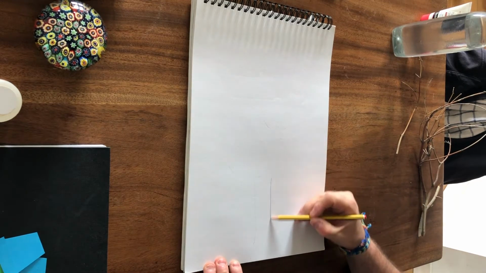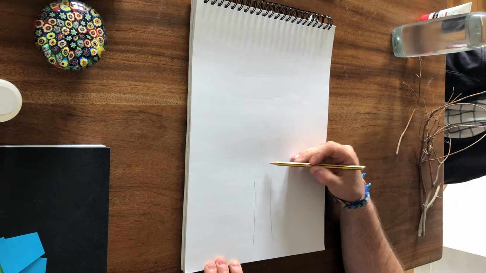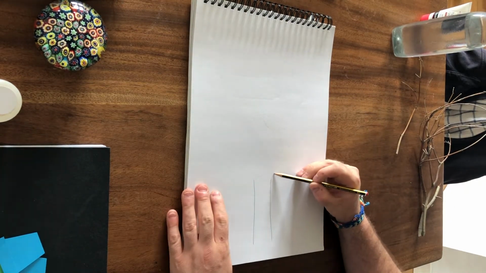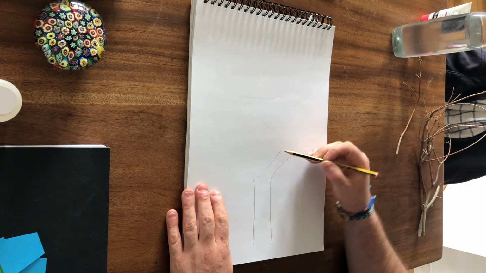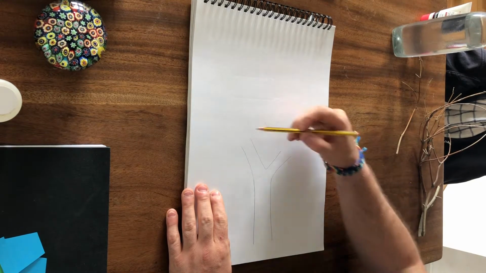The next part I'm going to do is I'm going to split it. And I'm not going to split it completely in half because I want this to go up and then split again. So I'm going to split this into about a third. So a third will go this way, and then two thirds will go that way. This I can then split again.